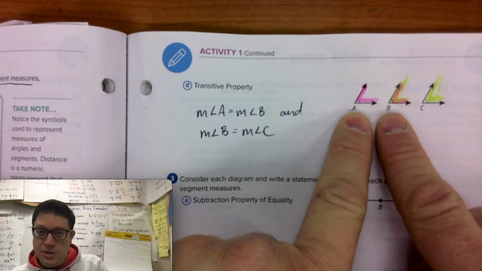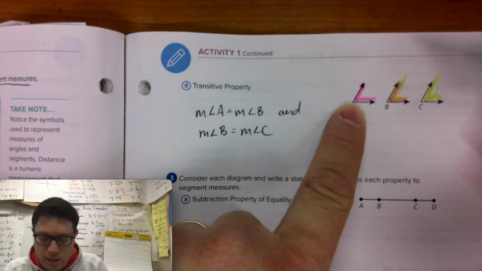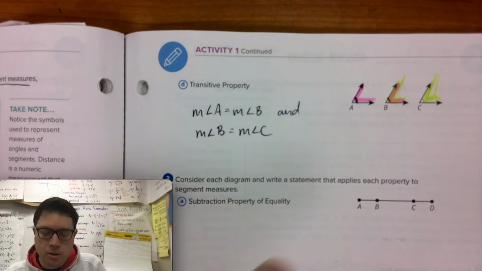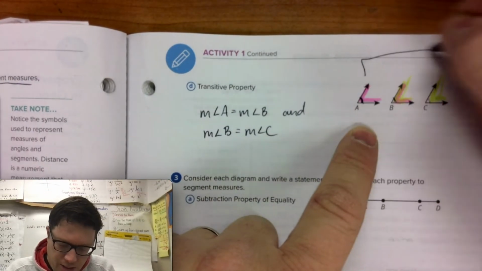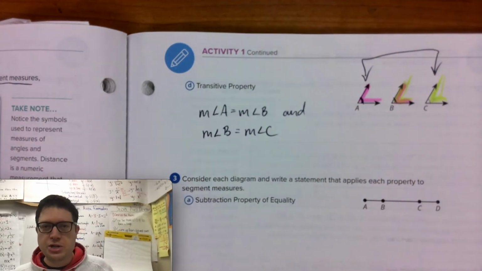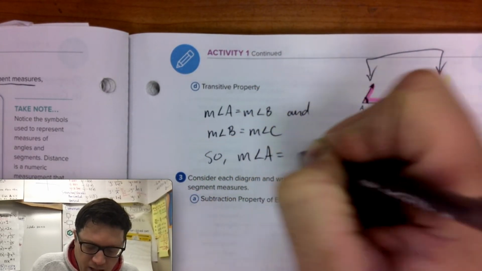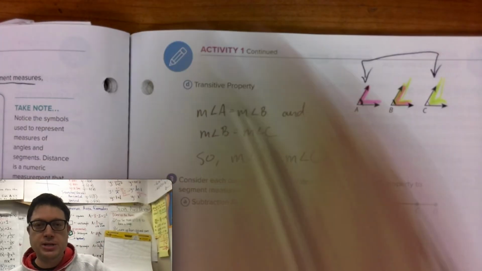If A and B are the same, because I said so, they also have one little arc mark, so they're the same type of marking in the middle. B and C are the same, then A and C, these two are actually the same also. So the measure of angle A equals the measure of angle C. That is, in fact, what the transitive property says.